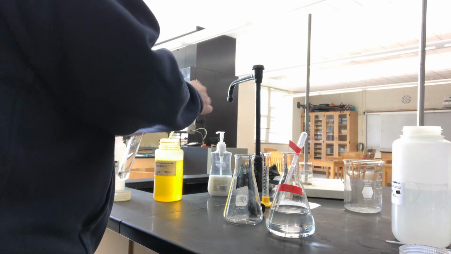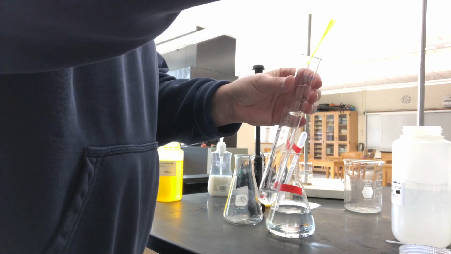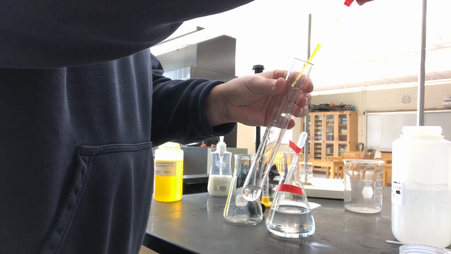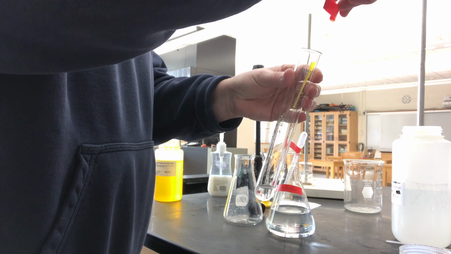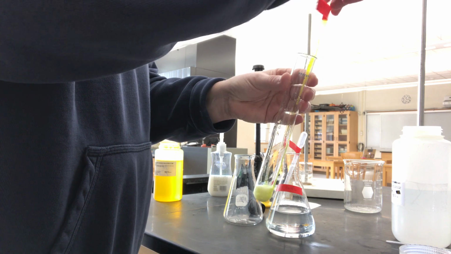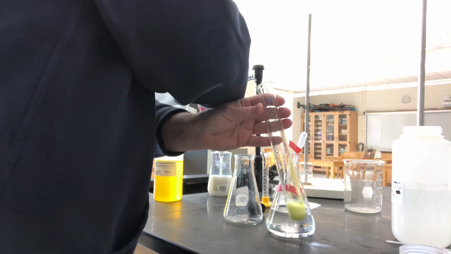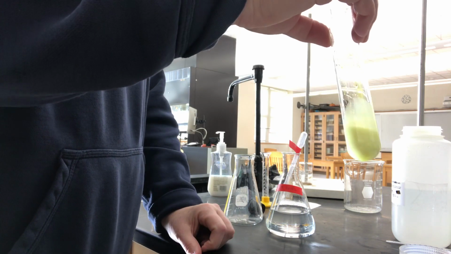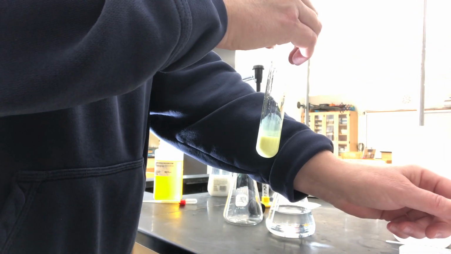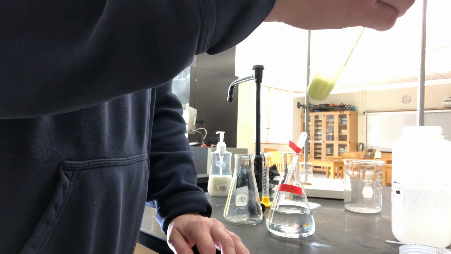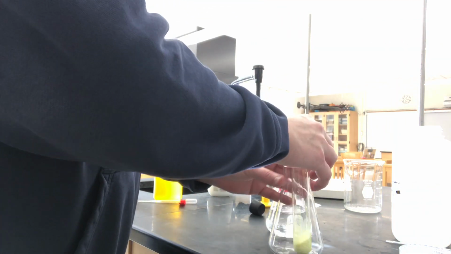So barium chloride was a clear colorless solution. The potassium chromate is yellow. So as I add it, you'll see that we form a precipitate. So you've gotten all cloudy again here. Okay, so you're seeing a precipitate, looks like a pale yellow precipitate. So now we've got our barium chromate is the precipitate we just formed.